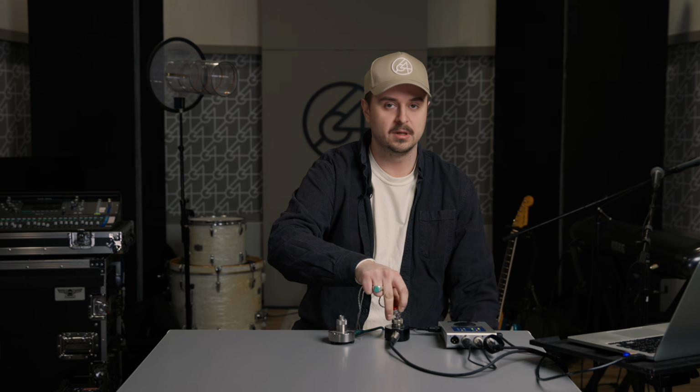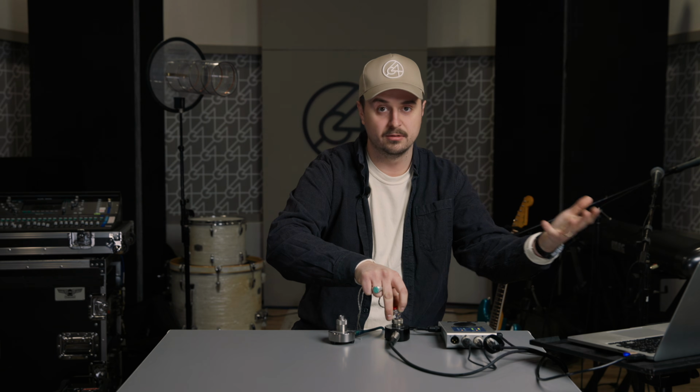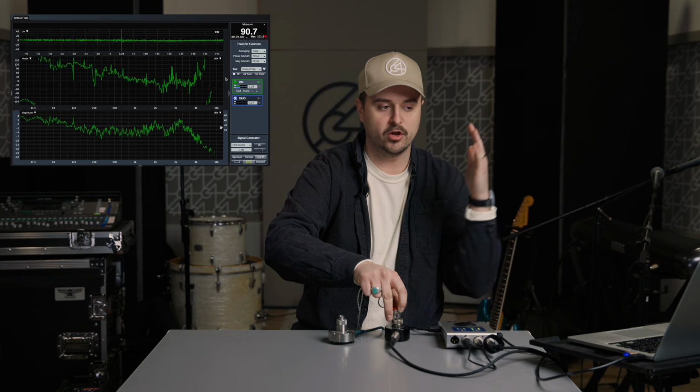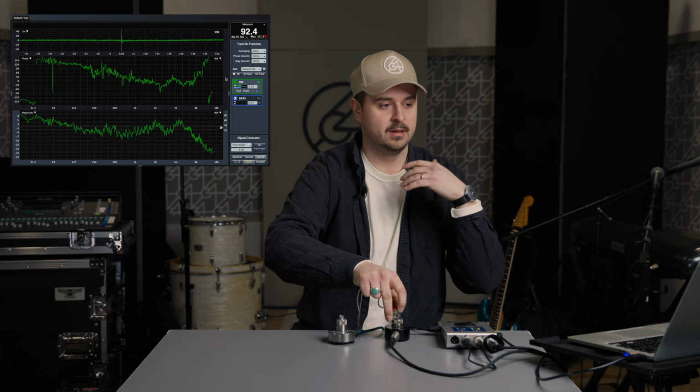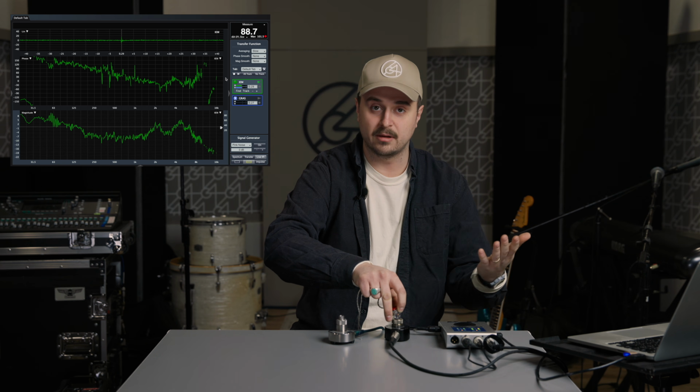If your artist is complaining of ear fatigue or anything like that, this is a good way of showing, like, listen, there's plenty of research out there that shows what volume levels are healthy and what volume levels will actually degrade your hearing over time. That's not really up for debate. And this is an easy way of taking a look at how loud you're listening.